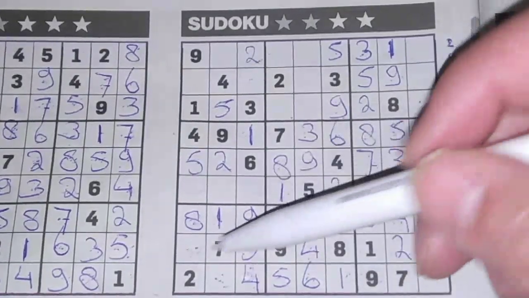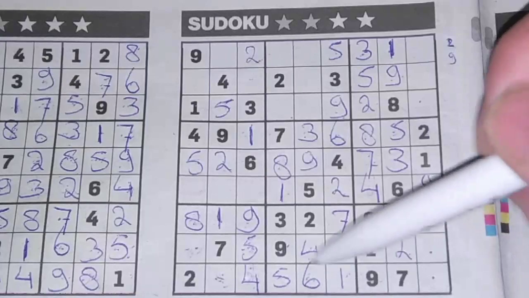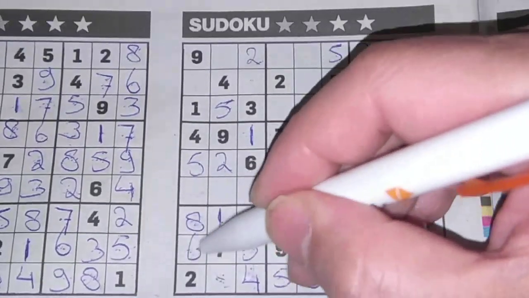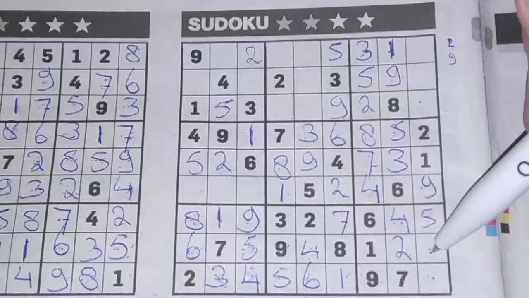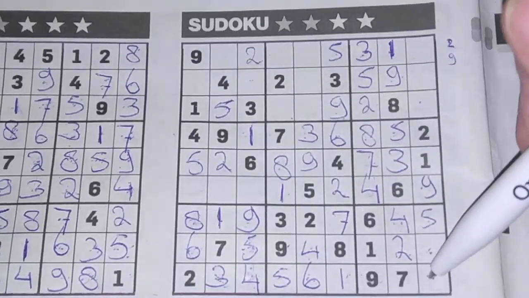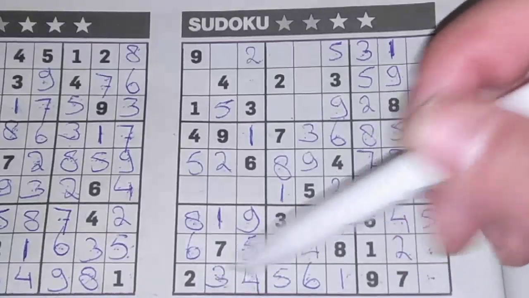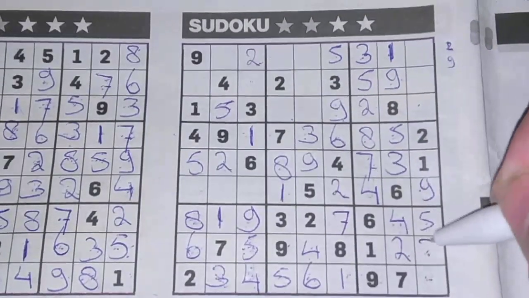3, 6, I remember. We have a 6 there, so no 6 here. 6 should be here. 3 goes there. 2 numbers left. The 3 and the 6. No, the 3 and the 8. We have a 3 here, so no 3 here. 3 should be there, and the 8 goes there.